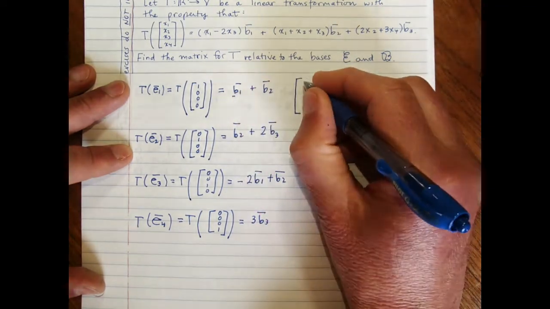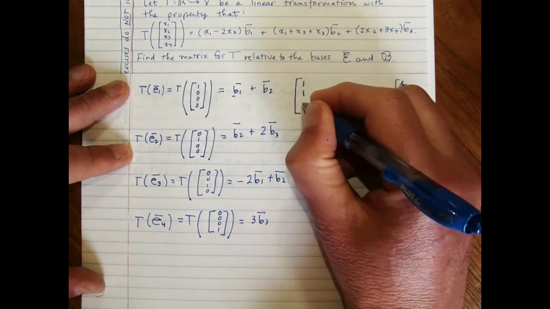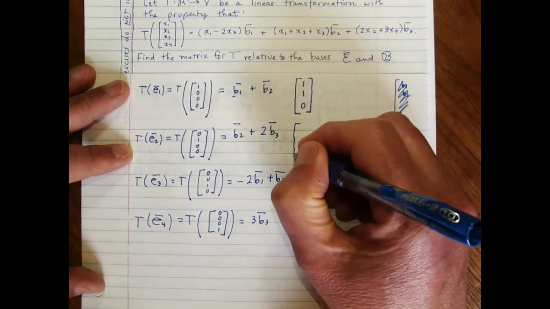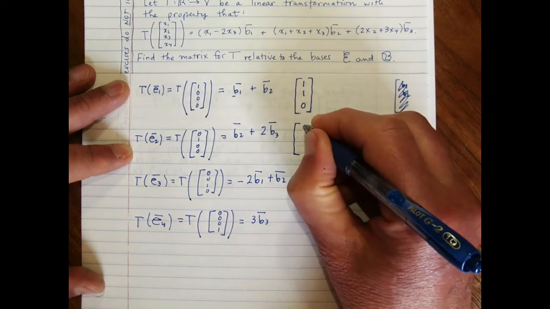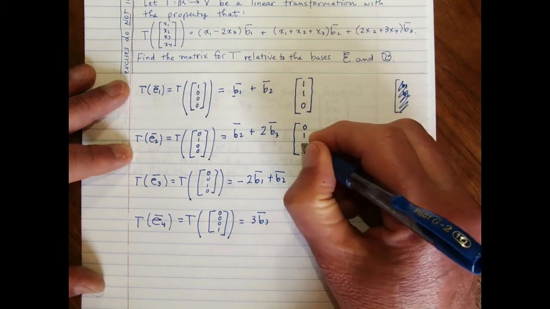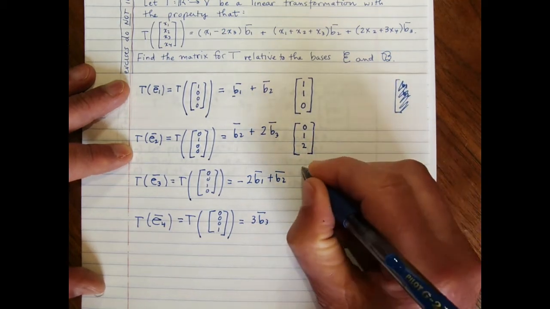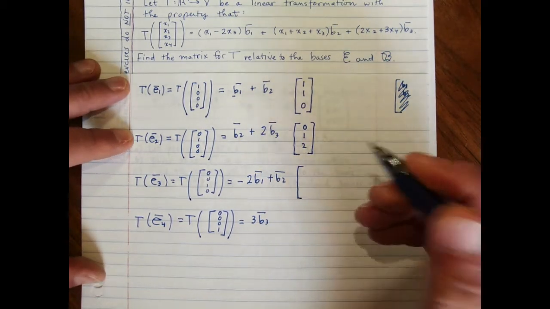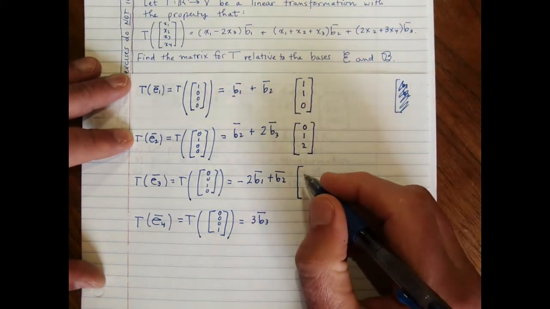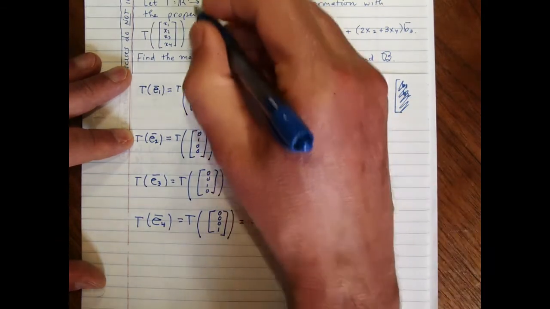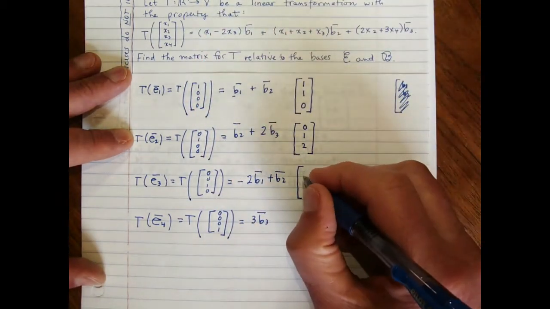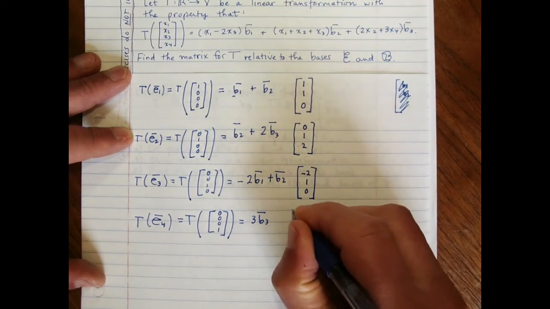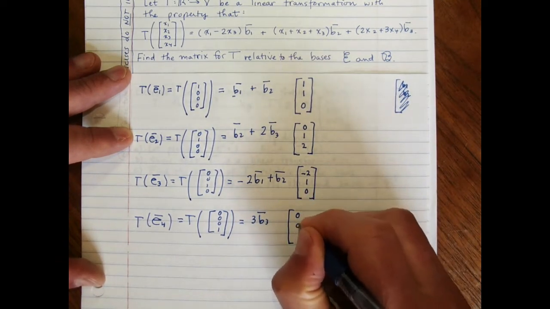So the coefficient of b1 is 1, of b2 is 1, of b3 is 0. So I get (1, 1, 0). It's kind of obvious what I'm doing here. 0 b1 + 1 b2 + 2 b3 gives (0, 1, 2). So we're just turning these into column vectors that correspond to elements of this abstract vector space, even though the abstract vector space V is not actually R3. Then (-2, 1, 0), and (0, 0, 3).